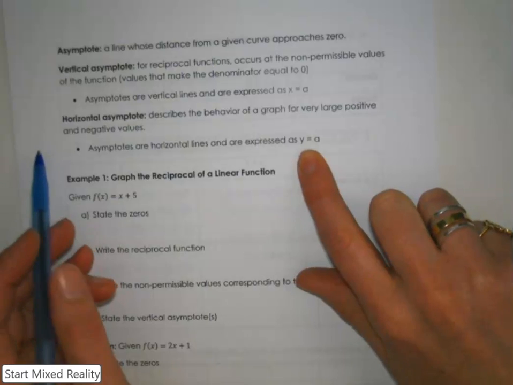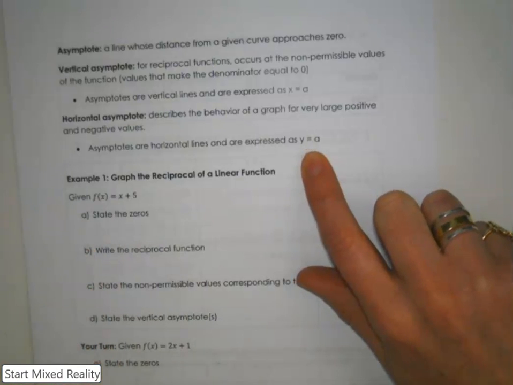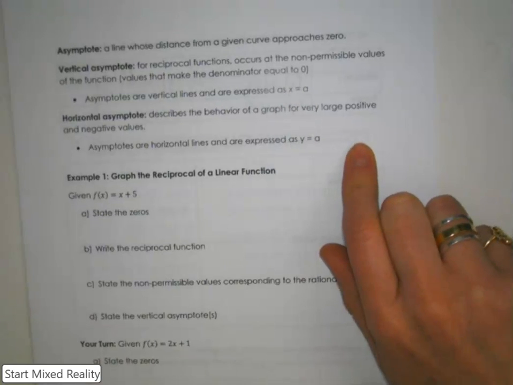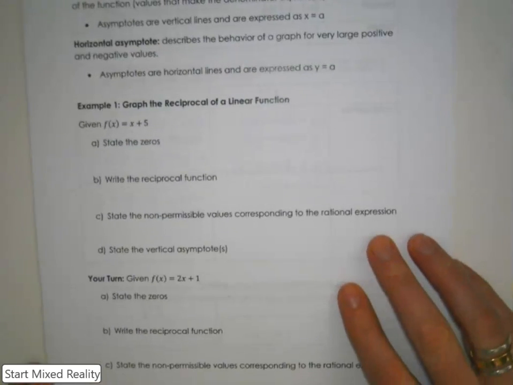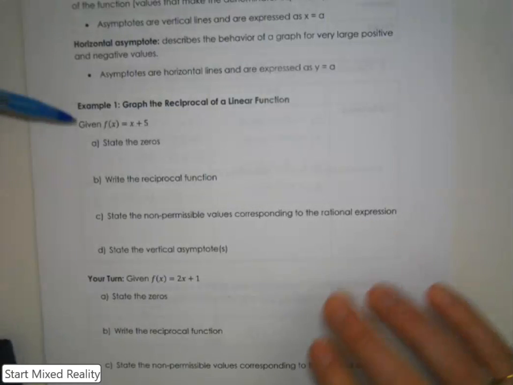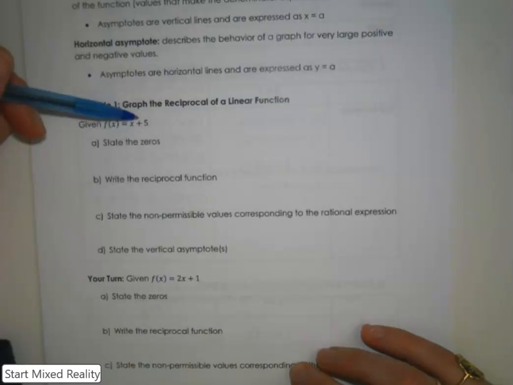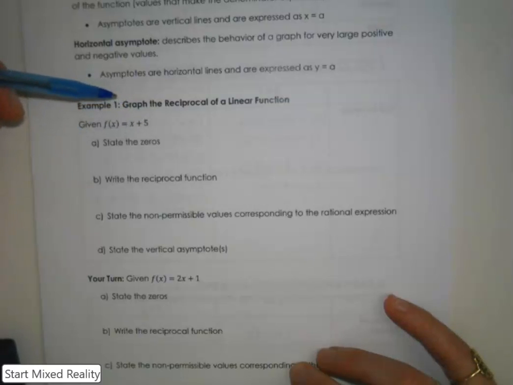Generally, with the functions that we're going to be looking at, we're always working with listing the vertical asymptote, so x is equal to a value. So let's give an example a try here. We have the function x plus 5, and we want to graph the reciprocal of the linear function. So the first thing we want to do is state the zeros.